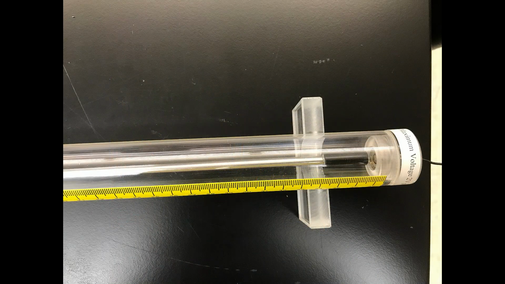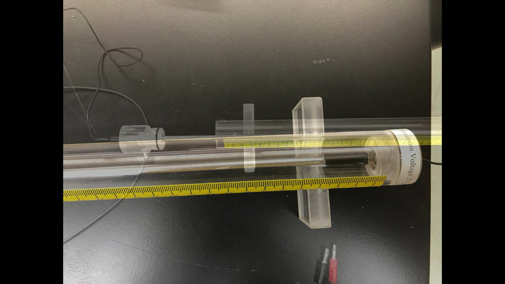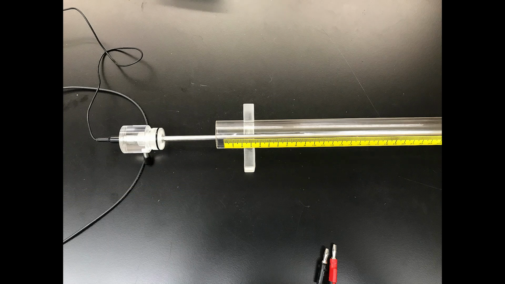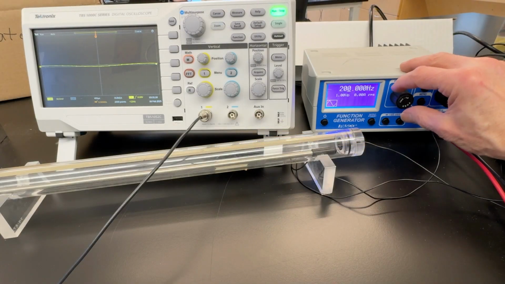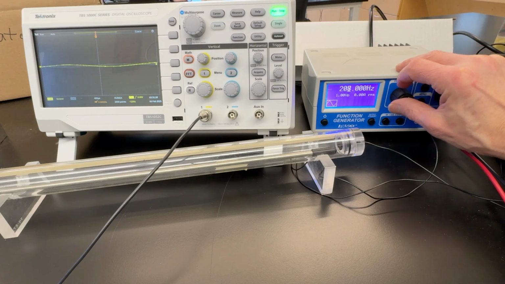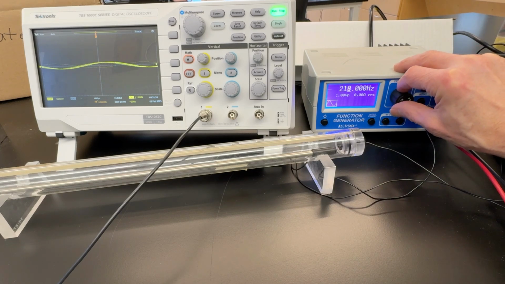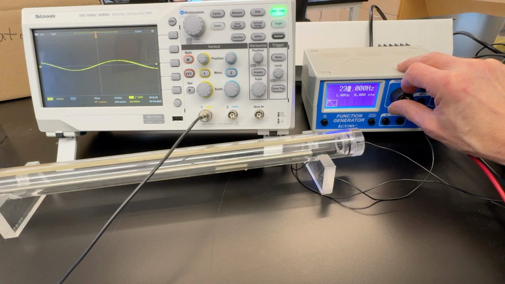Insert the microphone all the way into the tube and make sure the end plug is away from the open end. Starting at 200 Hz, gradually increase the frequency of the signal generator while watching the waveform on the oscilloscope. Adjust the frequency so the waveform is at a maximum and record the signal generator frequency.